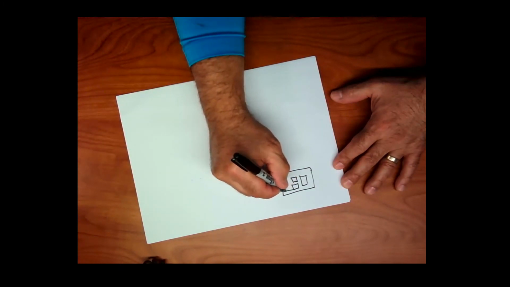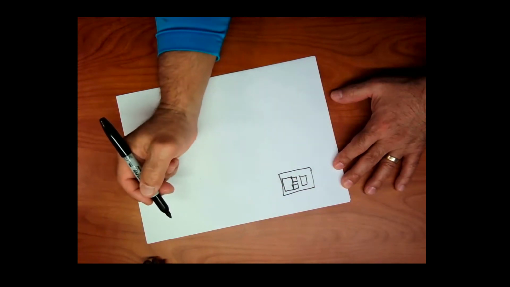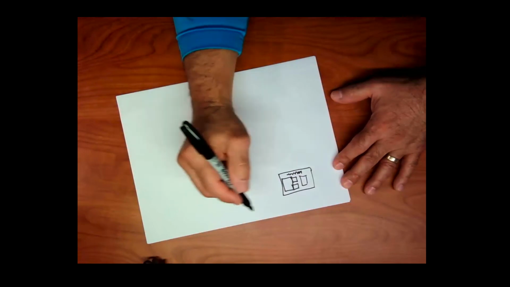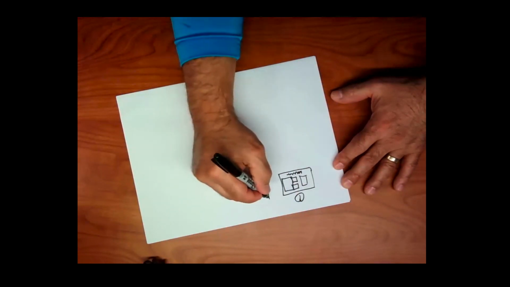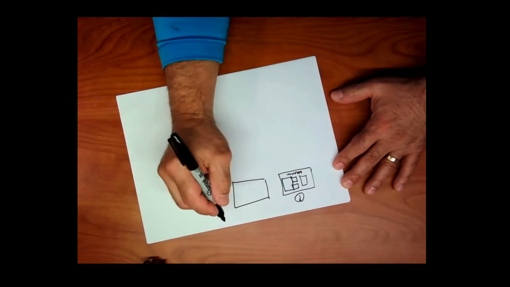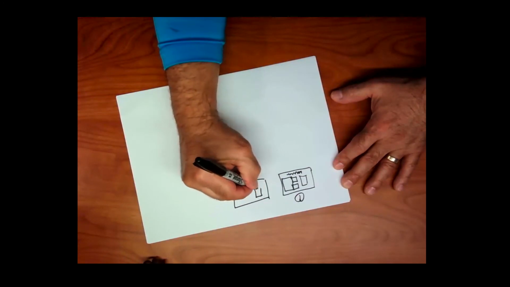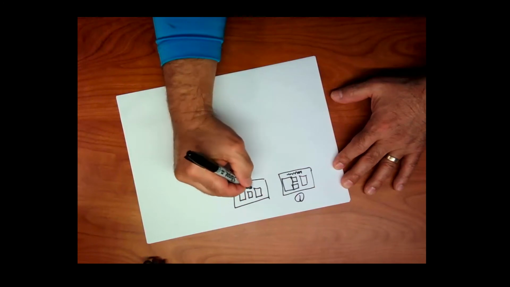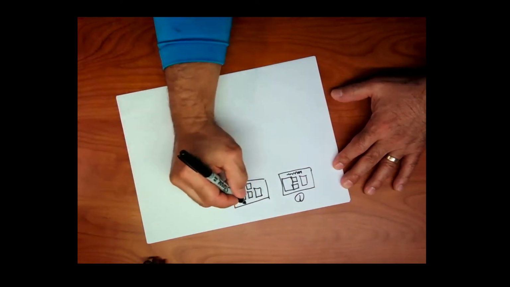Depending on what you have in mind, there's no wrong answers here. We're just trying to come up with different arrangements. So there's one idea. Maybe I want something more balanced, symmetrically balanced, something like this. This is another idea.